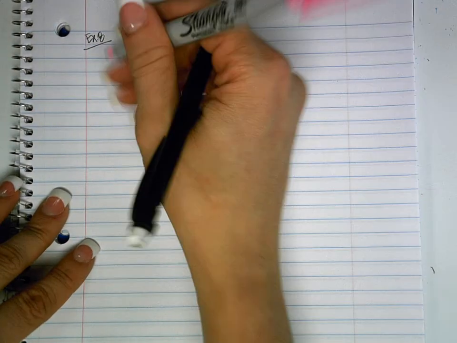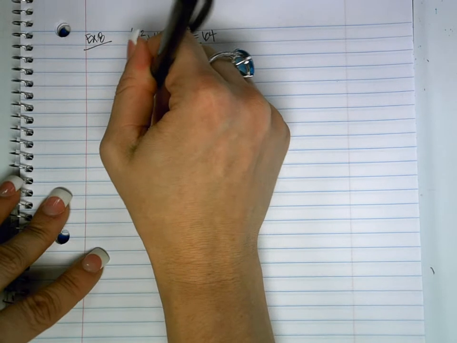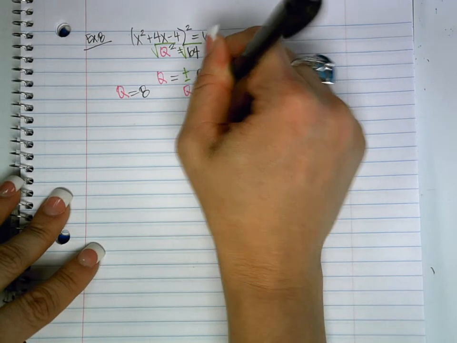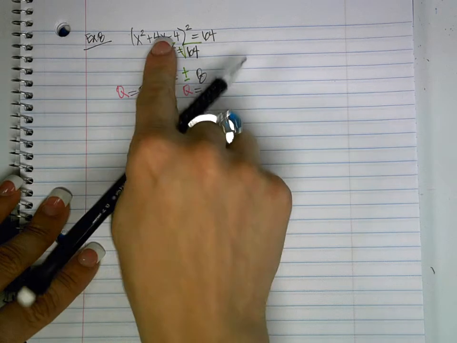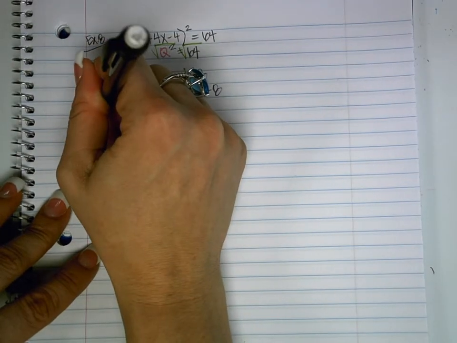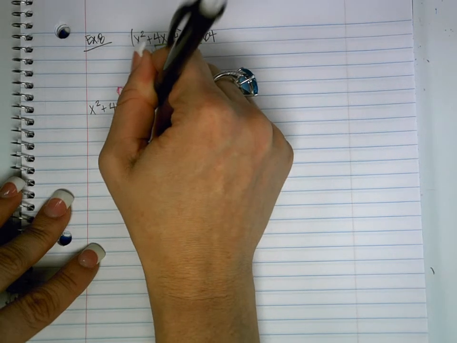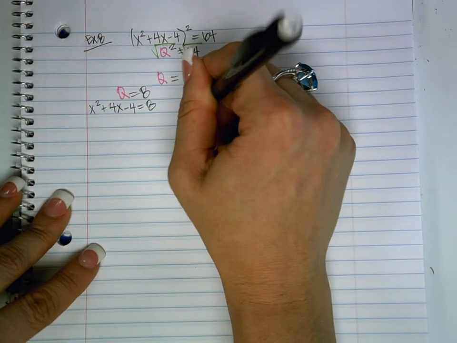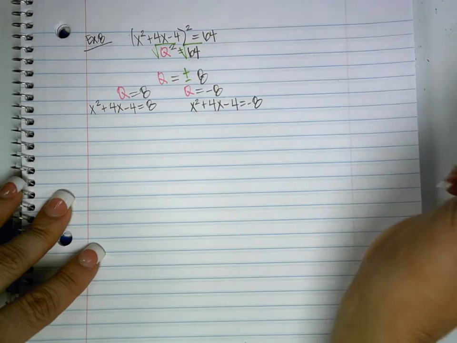Split these up. So split these into 2. So q equals positive 8, q equals negative 8. Now replace what I took out. So x squared plus 4x minus 4 equals 8, and x squared plus 4x minus 4 equals negative 8.